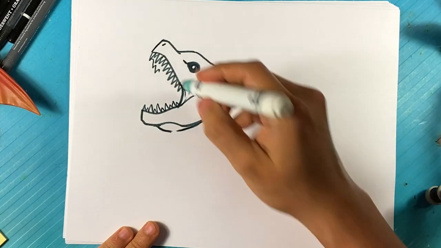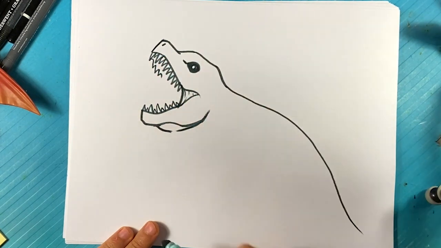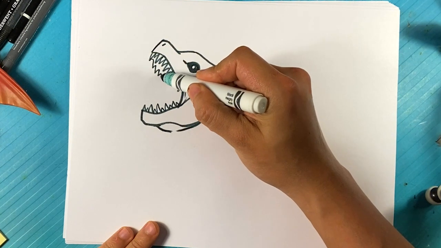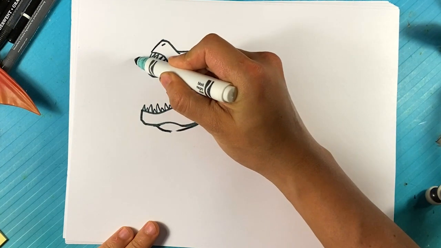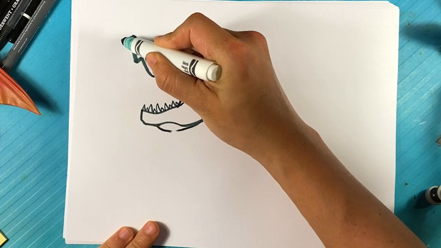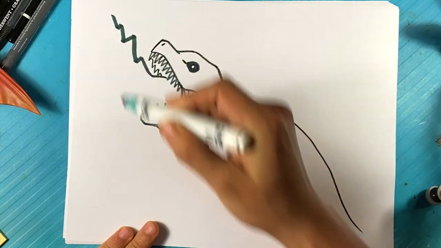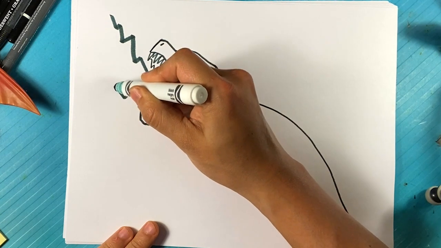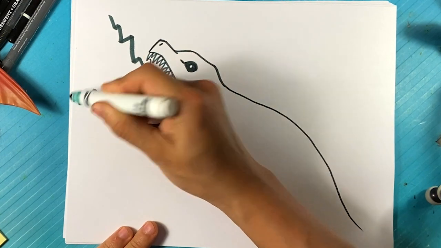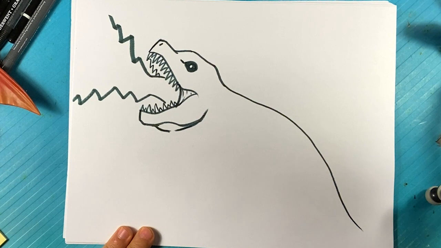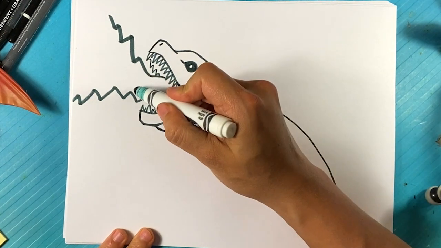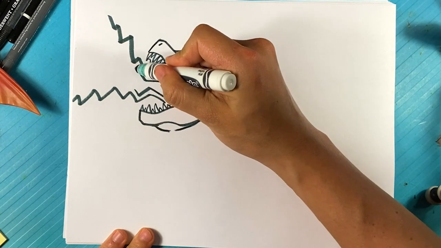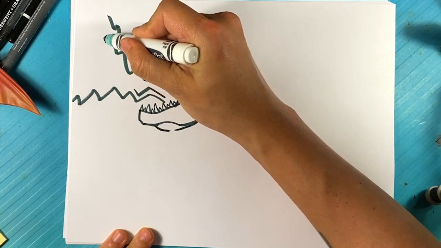I'm going to draw the line over here for the back teeth. And so what I'm going to do here is I want to make his fire breath. But I'm going to make a different version of it here. So there it is, like the fire breath. But I'm going to double it up right here. I'm going to double up the line on the jaggediness that I did.